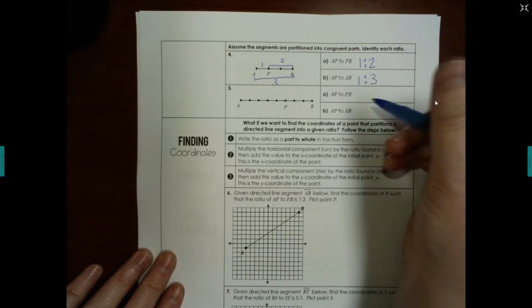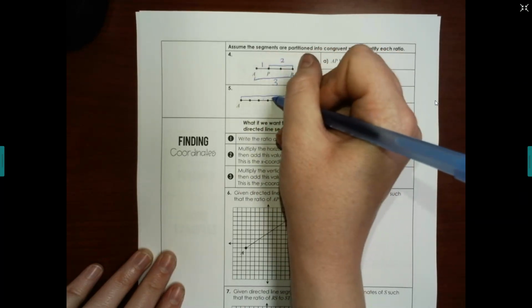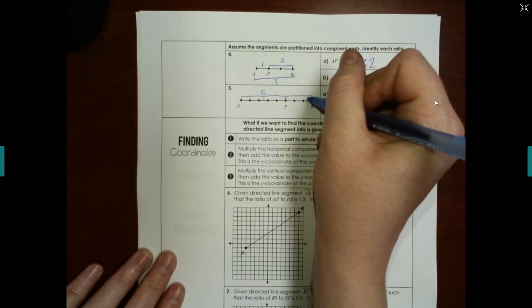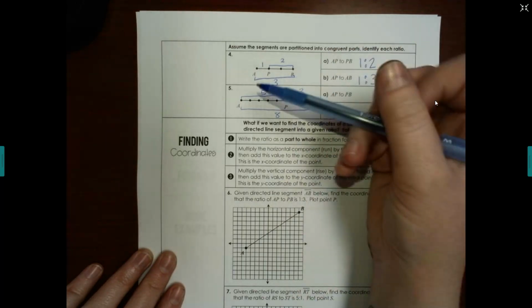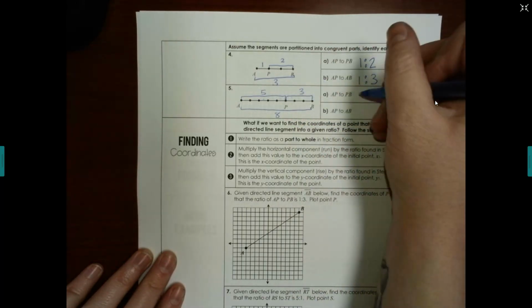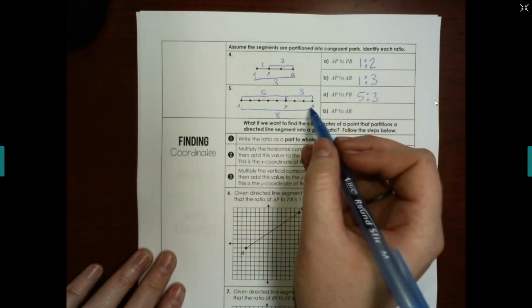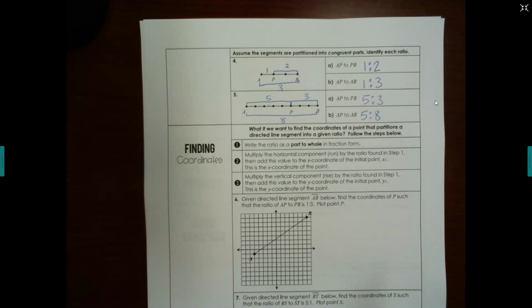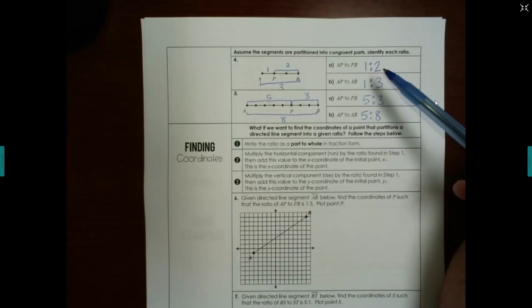And then on number 5, AP is 5 parts, PB is 3, and that means the whole is 8. AP to PB is 5 to 3. AP to AB is 5 to 8. So all it is is how long is this piece, how long is that piece, and then you put a colon between.